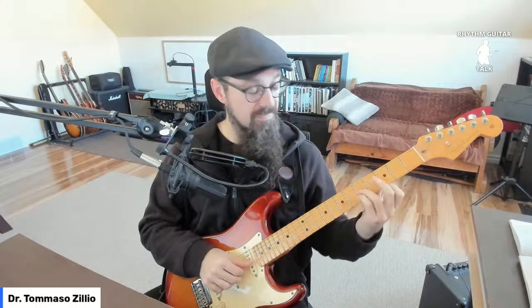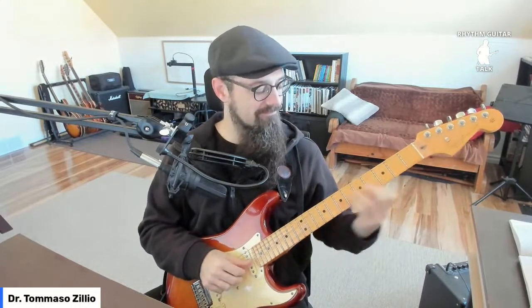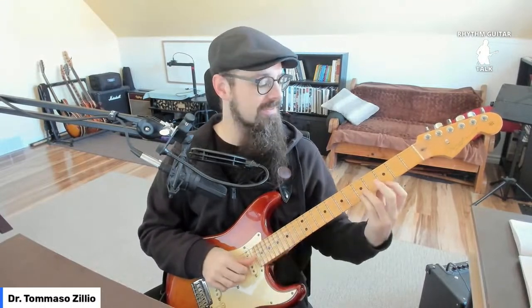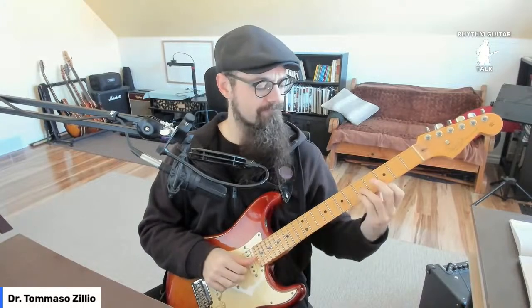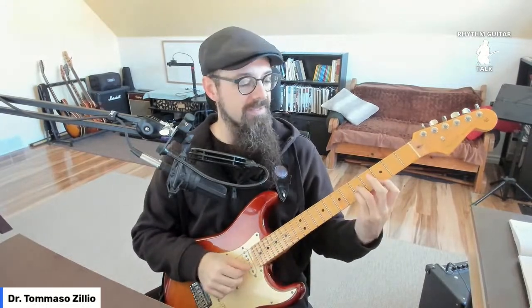I could play this way, but frankly, it's quite lame. It doesn't really sound good, it's disjointed, and it's also technically difficult. There is this big jump that you're making here. So it would be better if you could find a position close by. It would definitely be easier to play, and as we're going to see, it's also going to sound better. So how do you do that? Well, the idea would be to lead the voice.